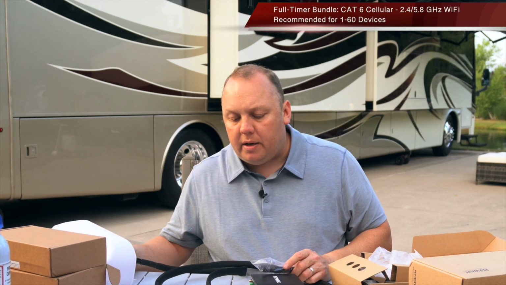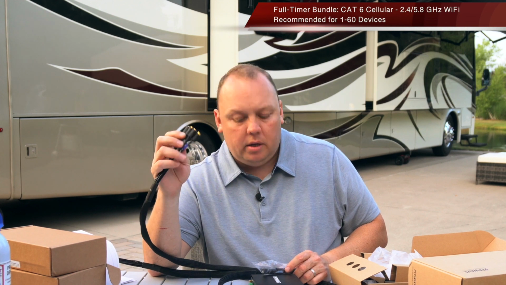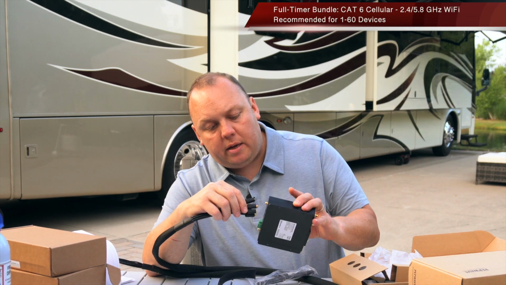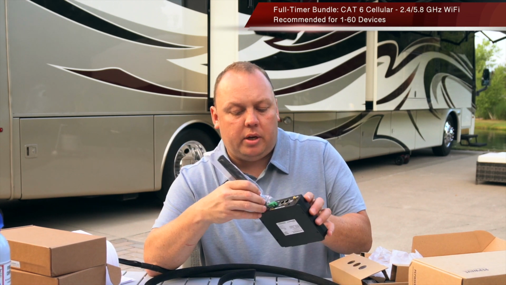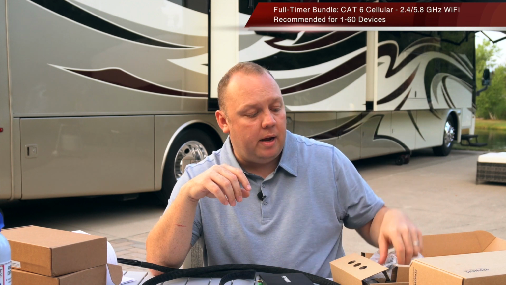What we recommend to customers is you hook up one of the Wi-Fi antenna ports here to the roof antenna, and then you take one of the small stubby antennas and you connect it to the other port. That will give you a transmitter inside of the coach and on the roof, so you kind of get the best of both worlds. And they will work pretty well with one on the roof, so you get outside access and the ability to pick up campground Wi-Fi, and on the inside, so all of your devices inside can connect to the internet as well. So that's the full timer bundle.